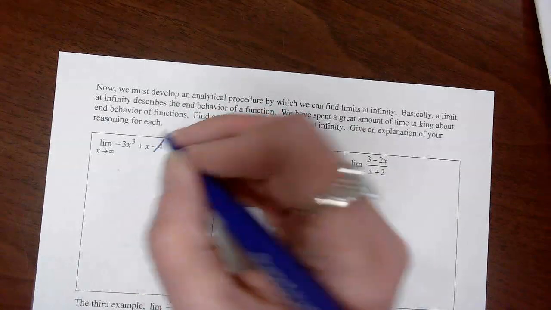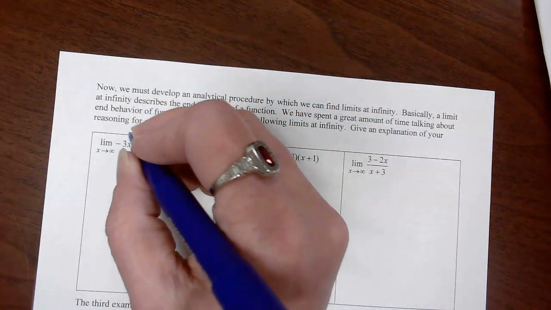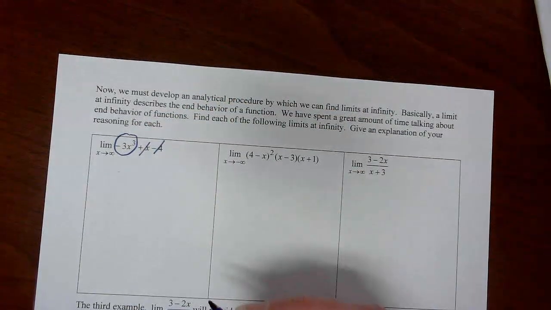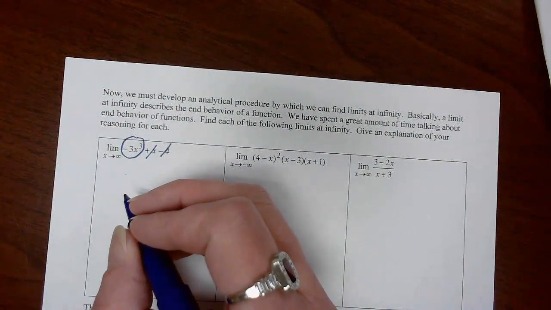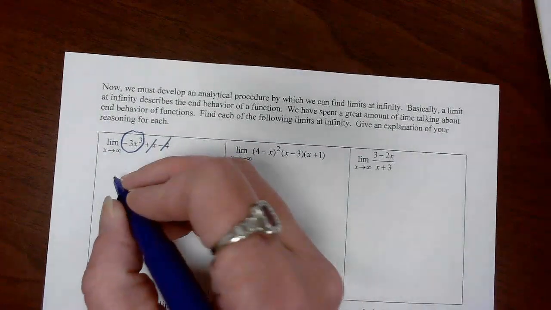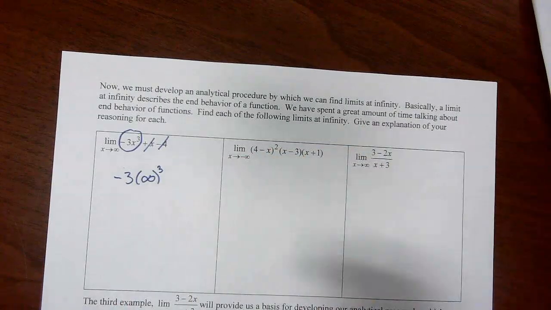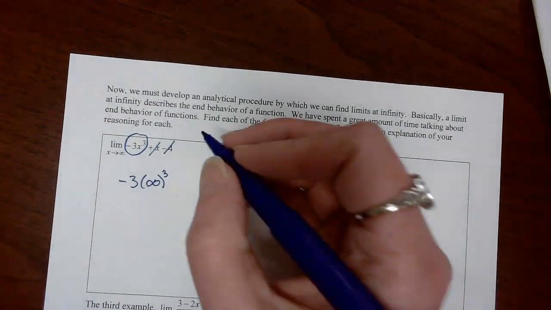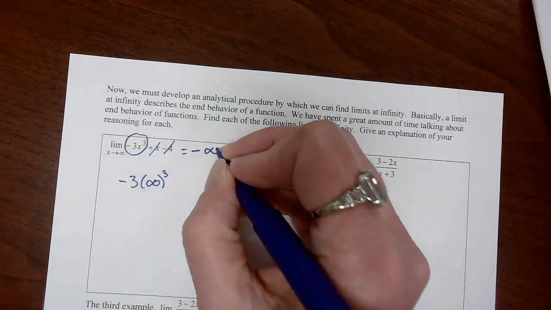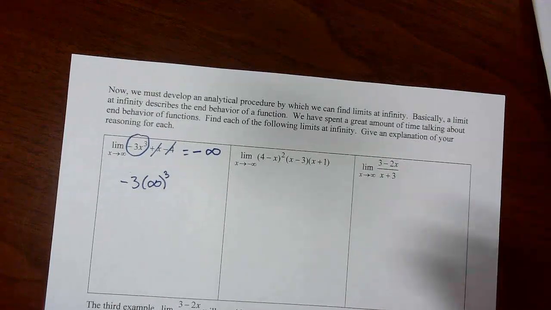Well, it wouldn't be the constant. That just moves it up and down. It's really just this first term, or leading term. So if I plugged in, and I hate to say it, plugged in infinity, if I cube infinity, it's still infinity, times negative 3 means this is approaching negative infinity. So it's negative, that means it's going to be going down, and that's infinity.